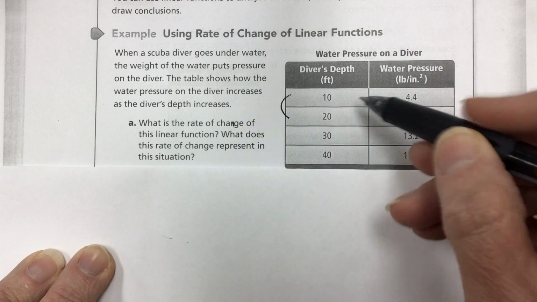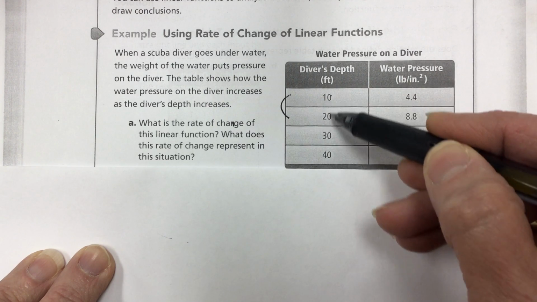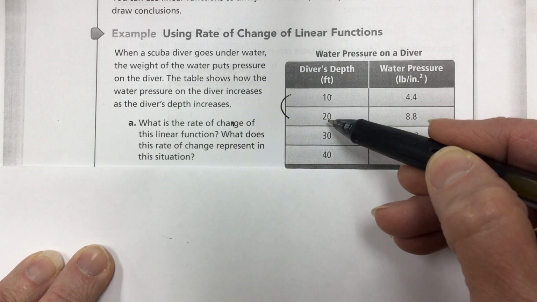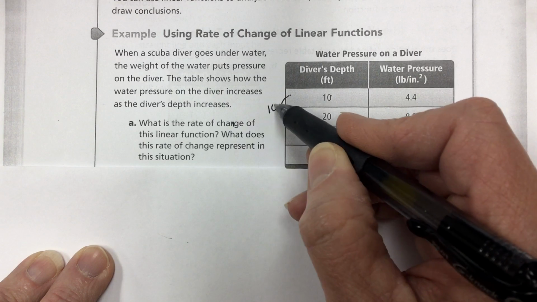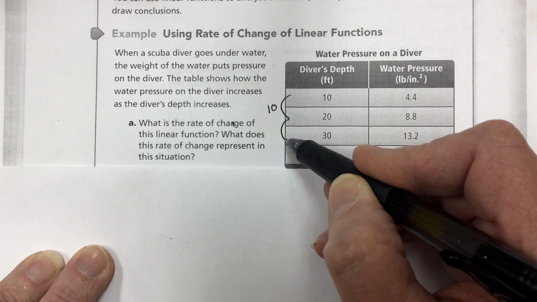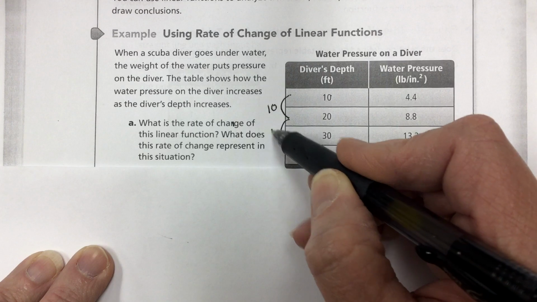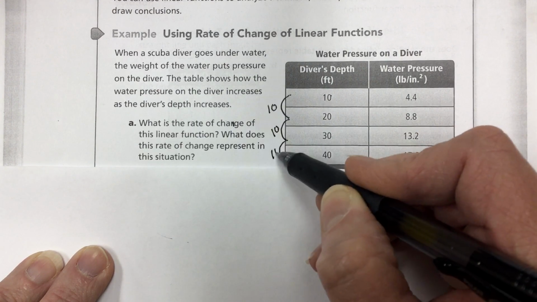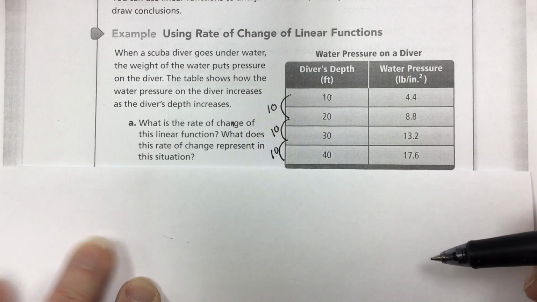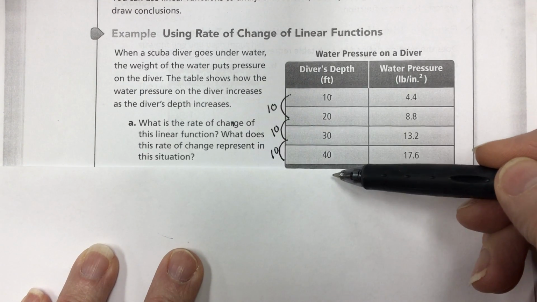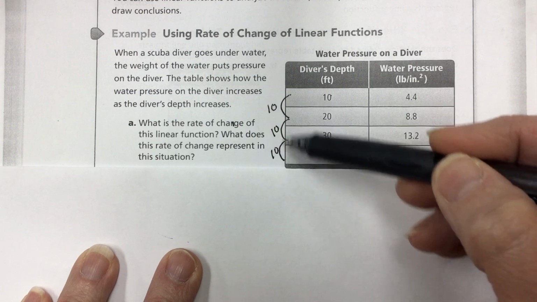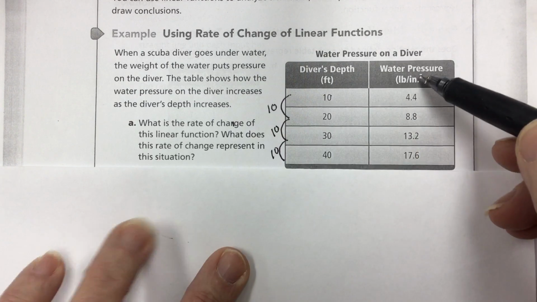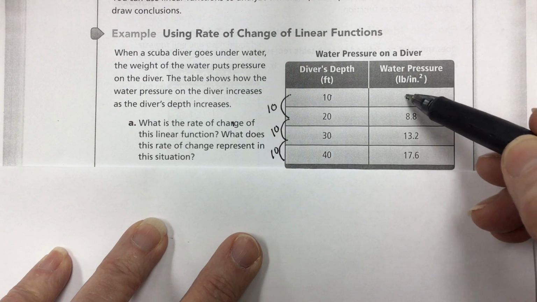What is the change from 10 to 20? I see that it's increasing. I must add. 10 plus what number will give me 20? Well, that's 10 plus 10. Let's try 10 again. Is 20 plus 10 30? Yes. Try again. Is 30 plus 10 40? Yes, it is. I do see that my inputs are the same. They're constant.